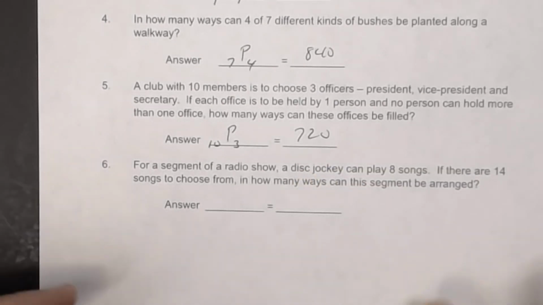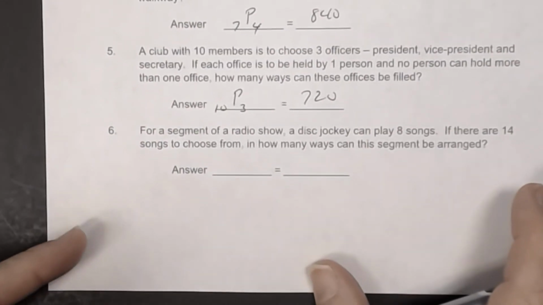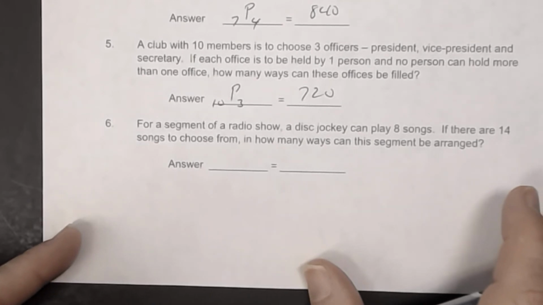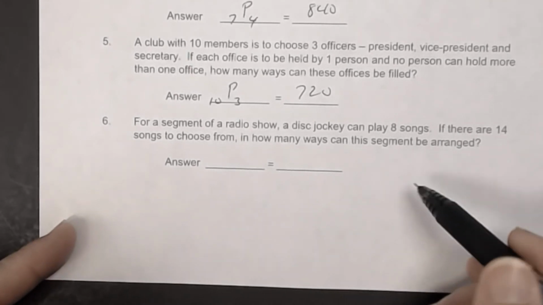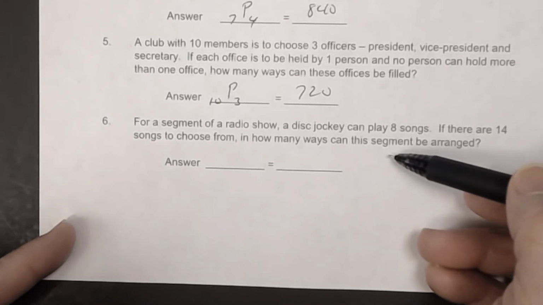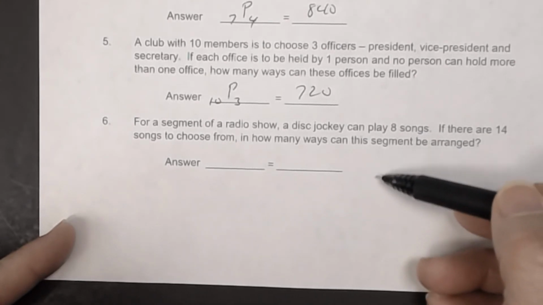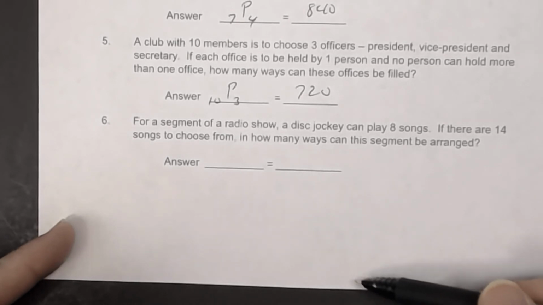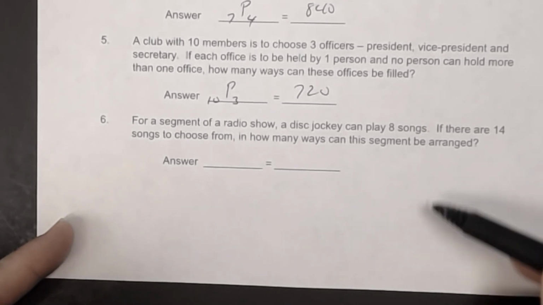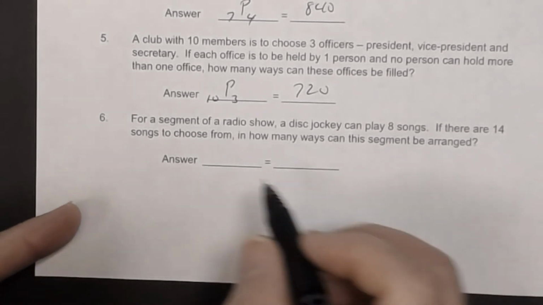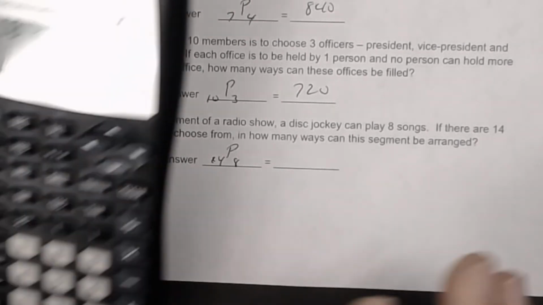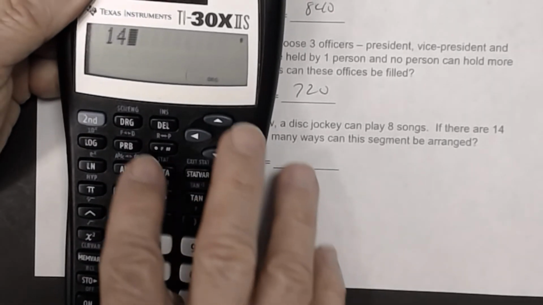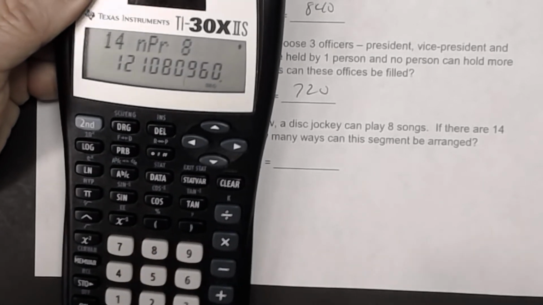Okay, and then number 6. For a segment of a radio show, a disc jockey can play 8 songs. If there are 14 songs to choose from, in how many ways can the segment be arranged? So you're looking at segments. You're choosing 8 songs, so 8 songs in order, and if you have the same songs in a different order, those are different segments. So the order matters. So that's going to be permutation of 14 songs, and you're choosing 8. So 14 permutation 8 equal that many.